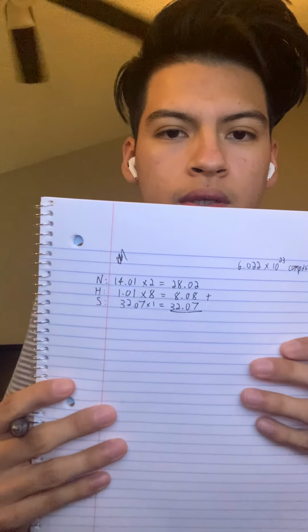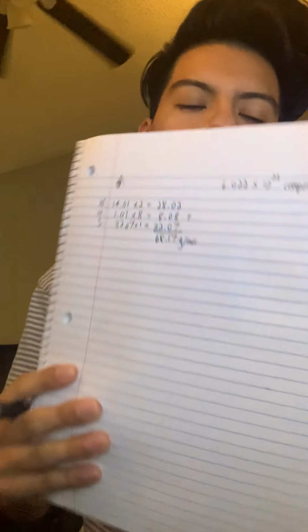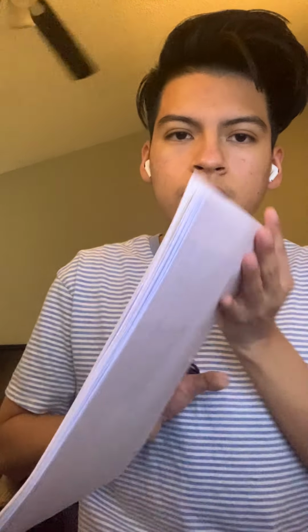And then we're going to do the addition first. 68.17 grams per mole. So that's our final answer for our molar mass. So now we're going to add that to our little box of conversions. So now that we have our conversions, we're going to do the dimensional analysis.